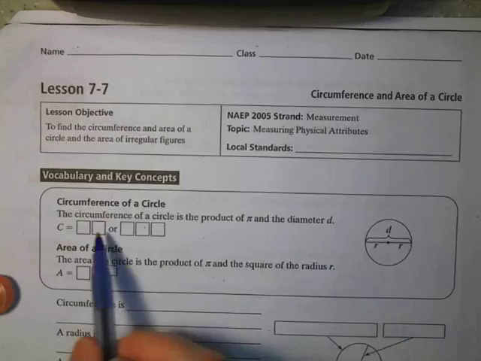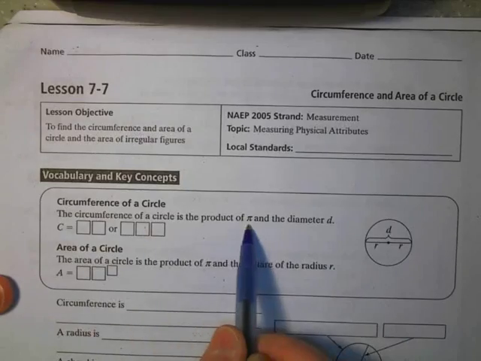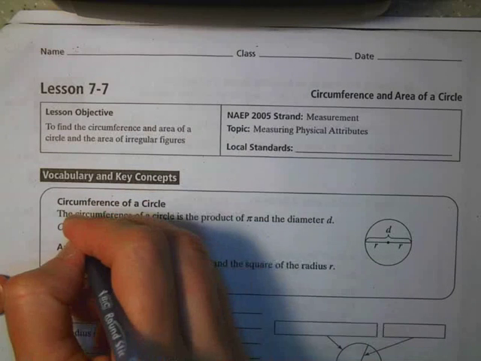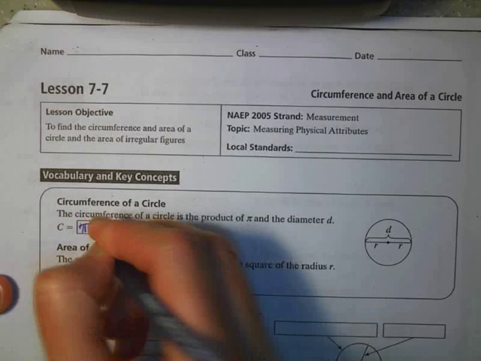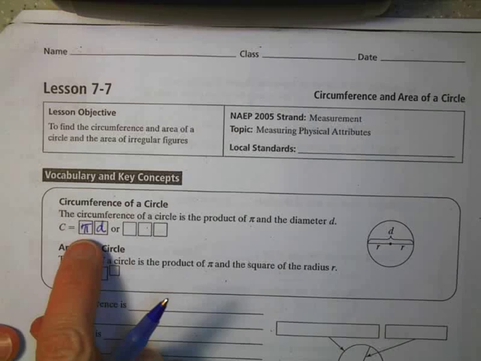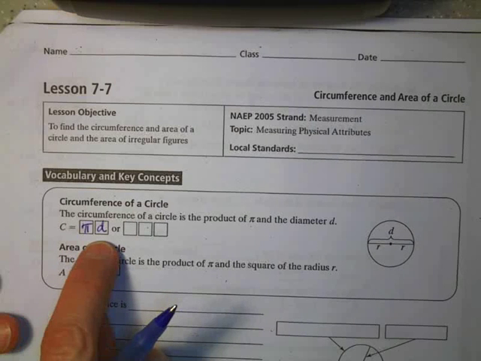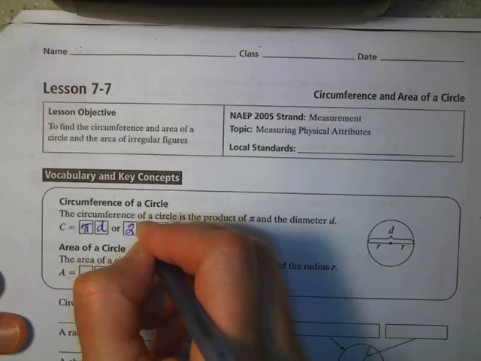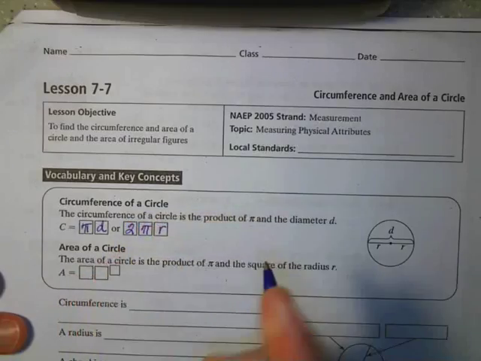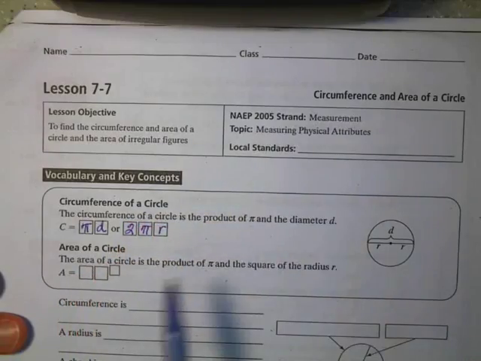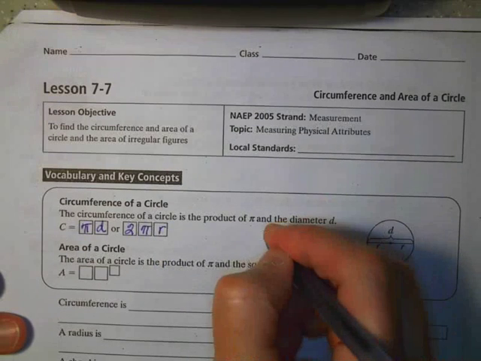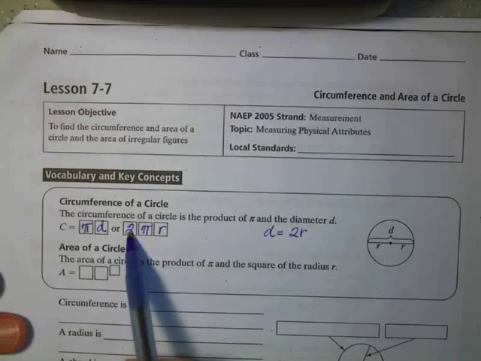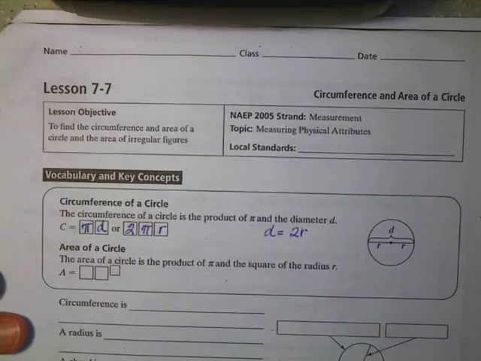Circumference of a circle is the product of pi and the diameter d. So C equals pi d. Pi is considered a constant, so it comes first in the formula, and then the variable comes second. Or 2 pi r. It's 2 times the radius times pi. Remember that the diameter is equal to 2 times the radius. That's why you can use either formula.